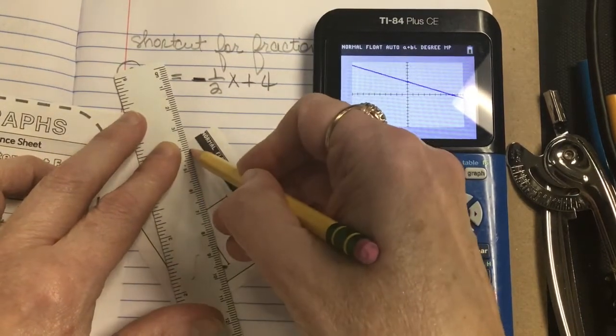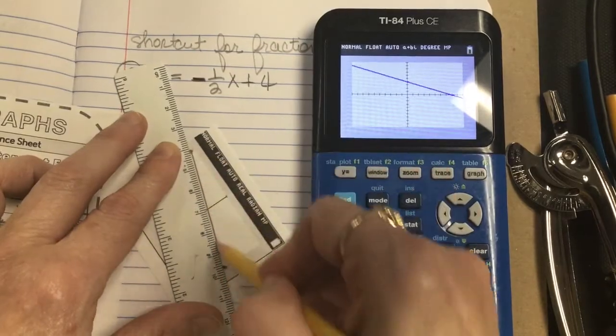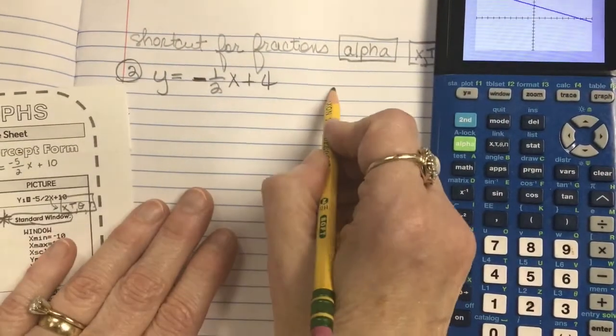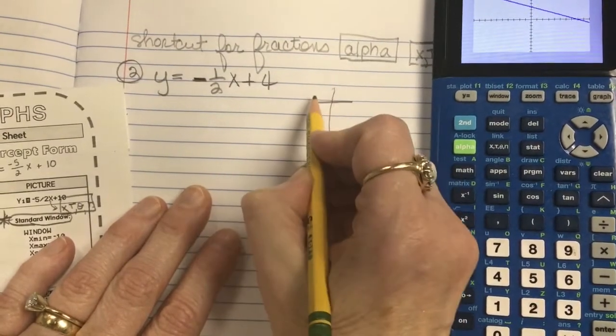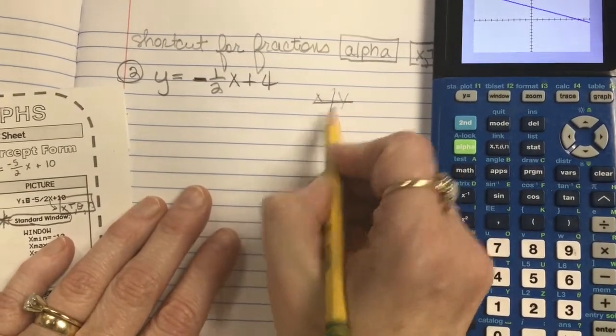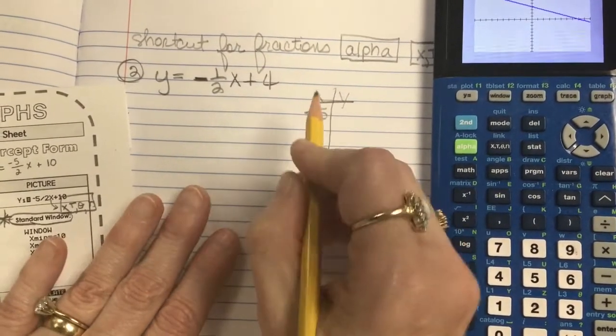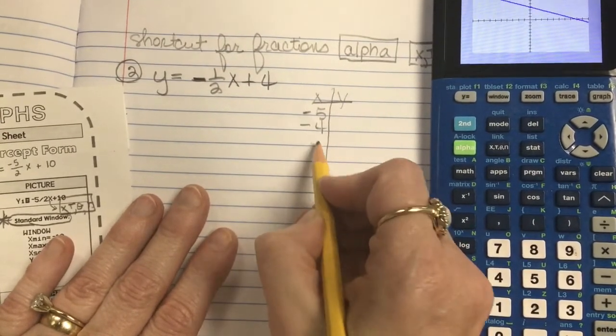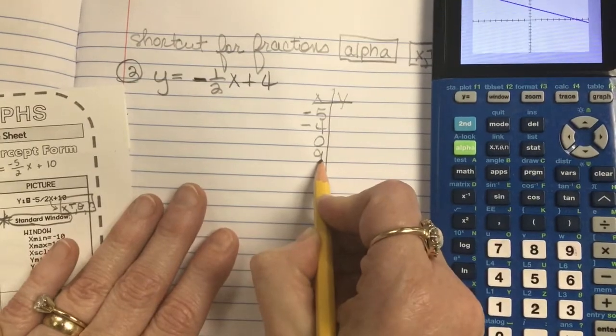Okay, let me go ahead and give you the t-table so those of you that do have it can go ahead and do the t-table. Okay, we're going to do negative 5, x y. We're going to do negative 5, negative 4. Now your classwork will be all mixed up, 0, 9, and 12.